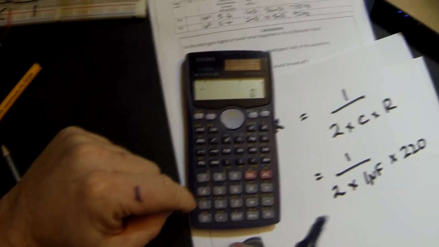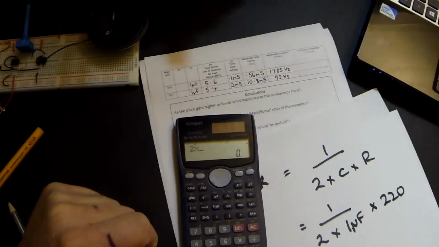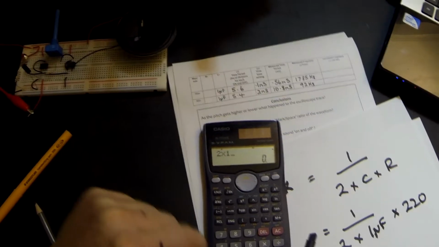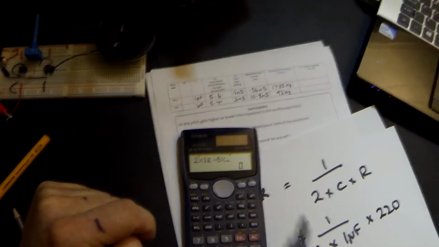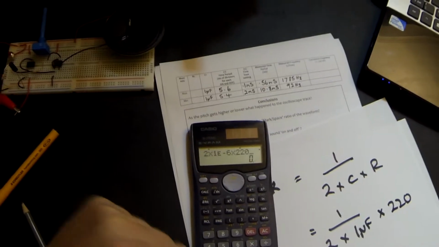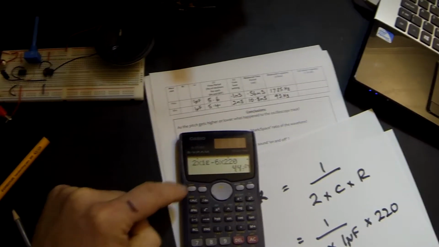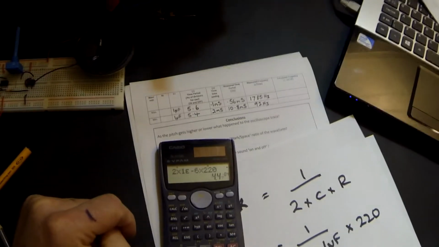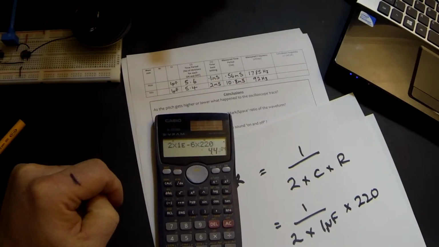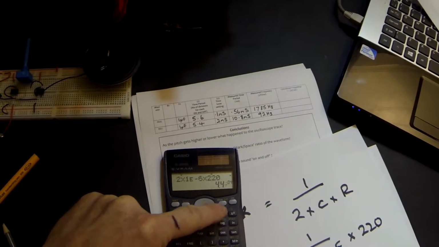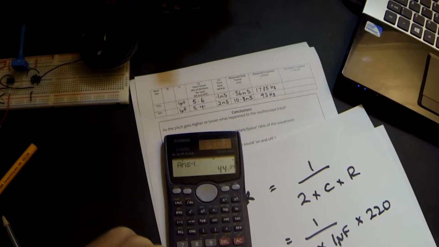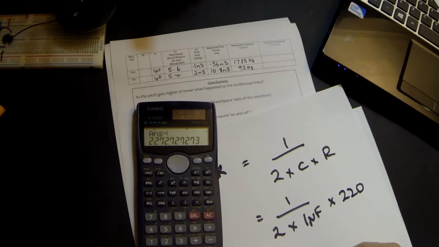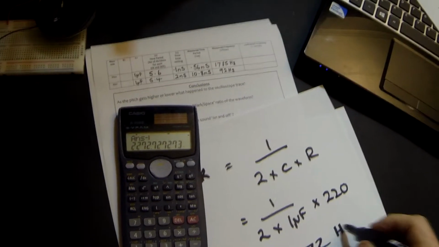So we have 2 times 1 exponent minus 6 is the capacitance, times 220 ohms equals 4.4 times 10 to the minus 4. And we'll do x to the minus 1 for that to give us the frequency equals 2272 Hertz. That's one value.